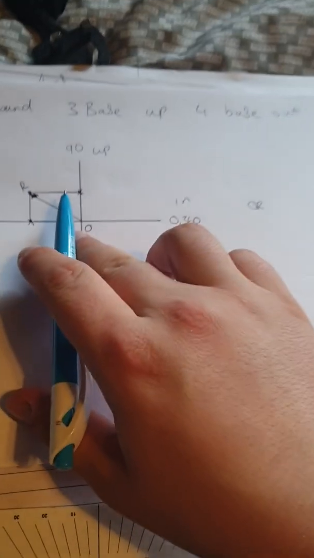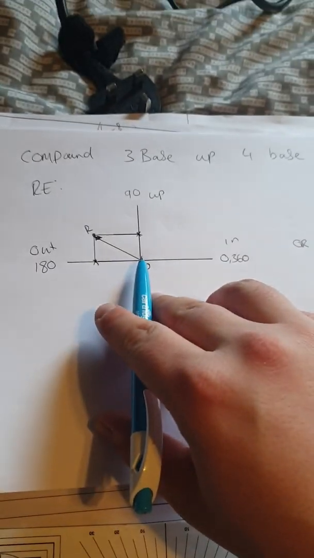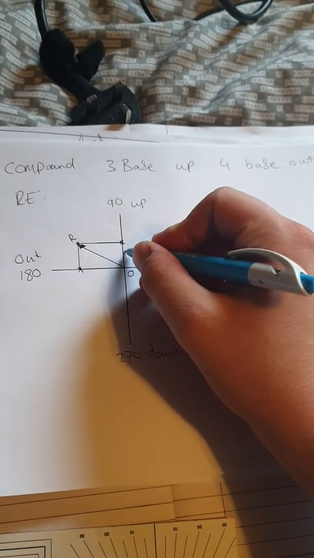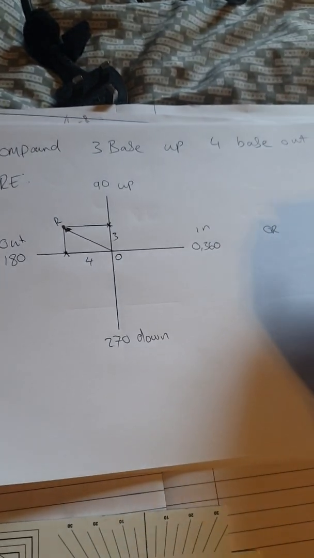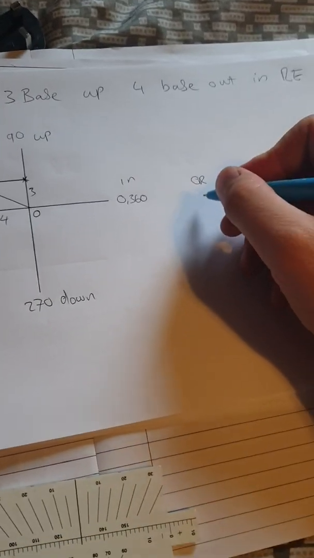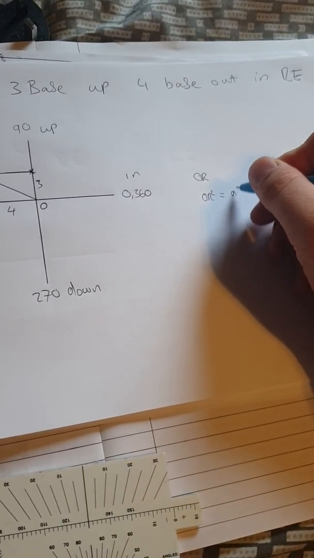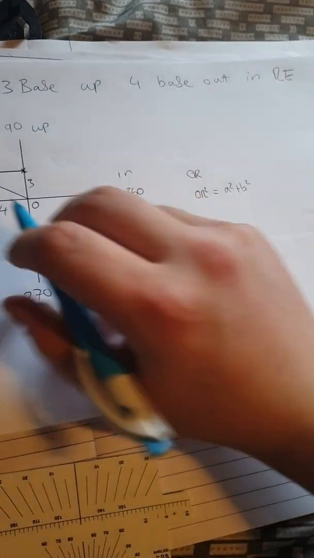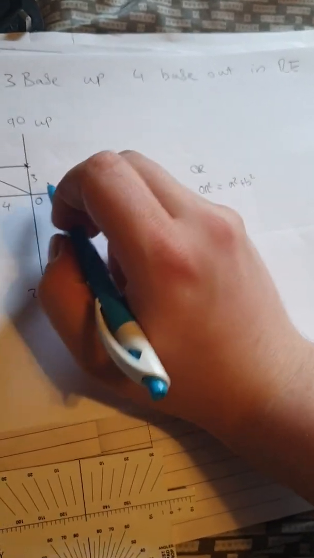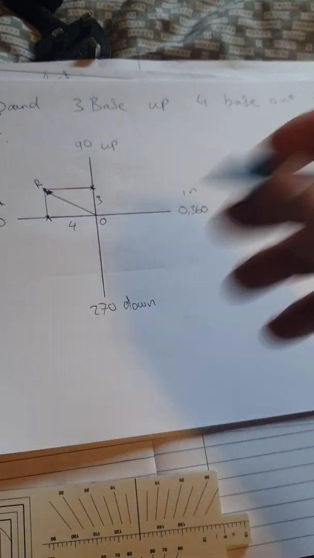So OR, this is where you chuck your Pythagoras in. So we know that up is 3, and along is 4. So OR, that line is OR squared equals A squared plus B squared, or you can write it for yourself V and H if it's easy to remember, vertical or horizontal.